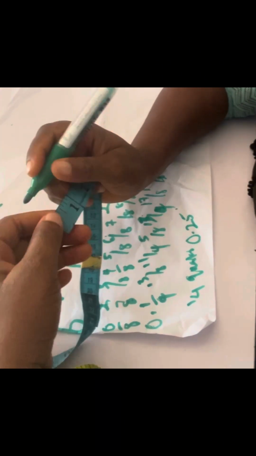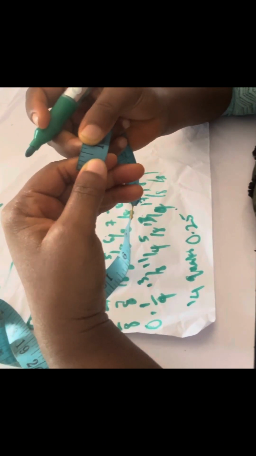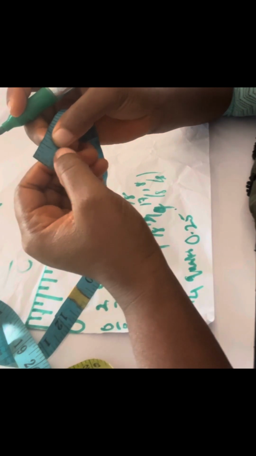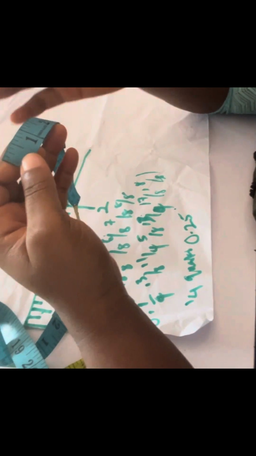If I say locate 0.5 on your tape measure, you should know that 0.5 is half, which is 4/8. So 4/8 will give you half, which is 1/2, which is 0.5.